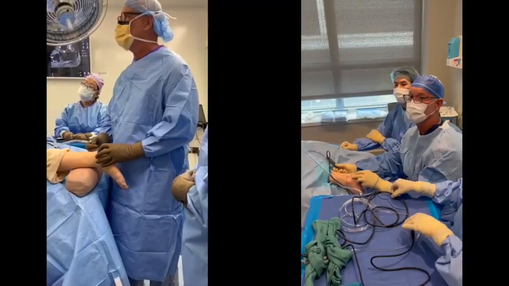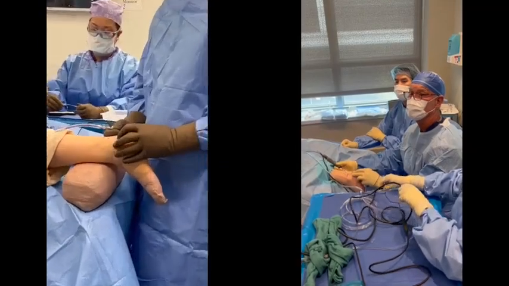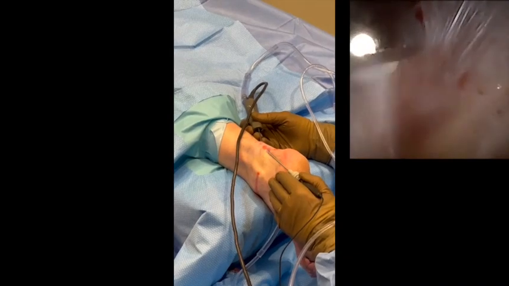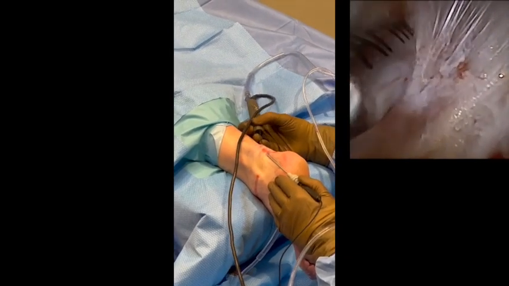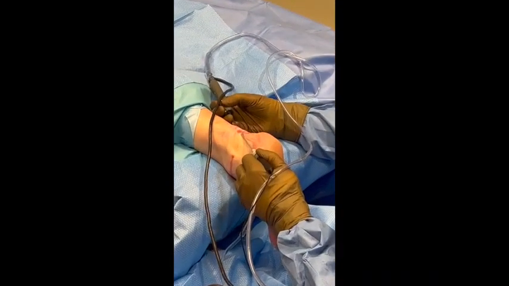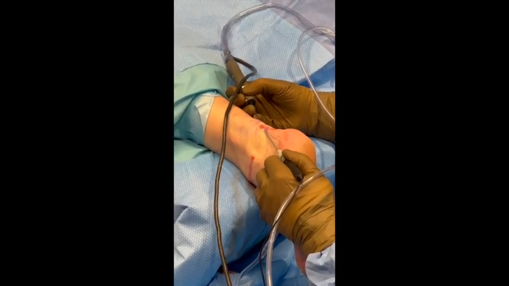This procedure can be performed in both the office setting and in a formal operating suite. Benefits of using a 1.9 mm endoscope include: the smaller diameter of the endoscope reduces the trauma to the soft tissue envelope, thus reducing the risk of wound complications and facilitating rapid return to work, activity, and sport. There are limitations associated with the 1.9 mm endoscope, as currently no 30-degree endoscope is available.